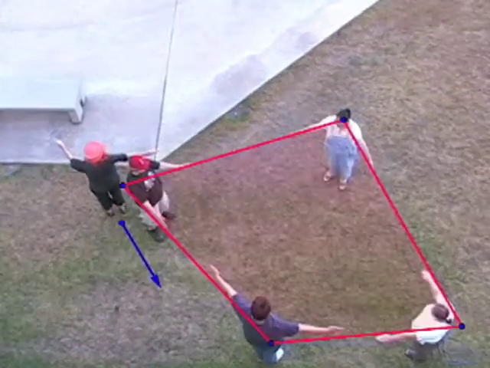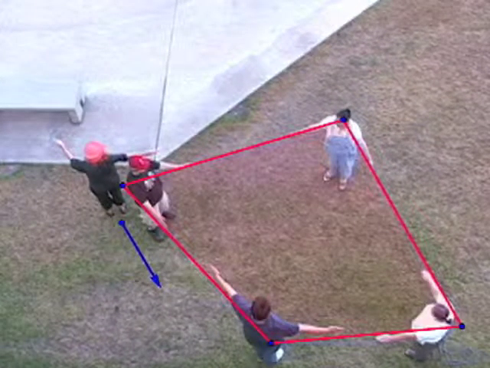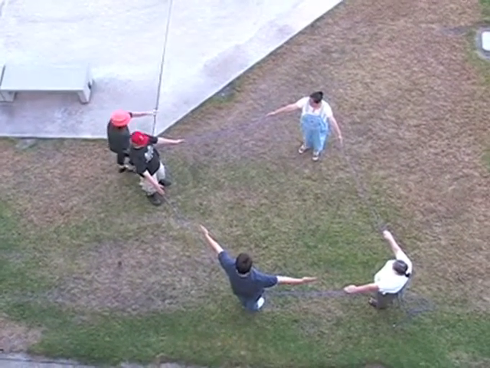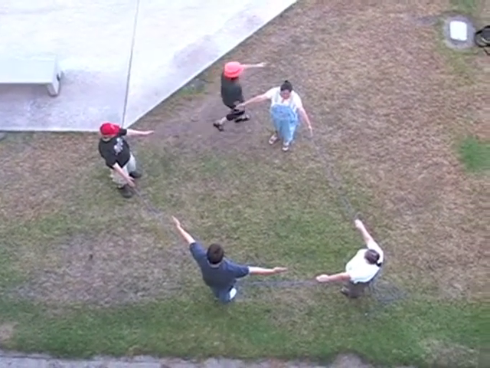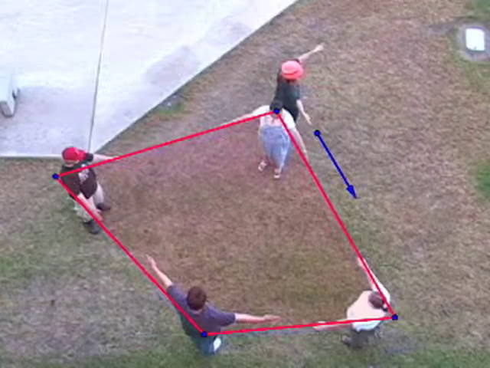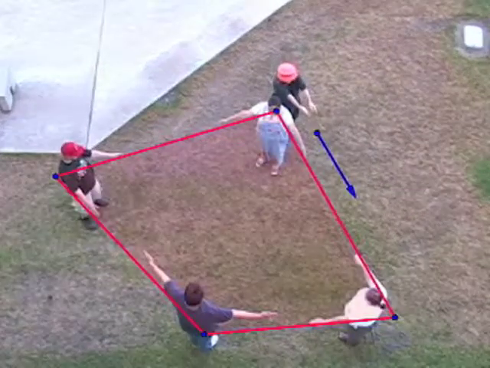And remember, the blue vector is the original direction. After this last turn, she's about to be facing in the original direction again for the first time. So a total turn of 360 degrees, or a full turn.